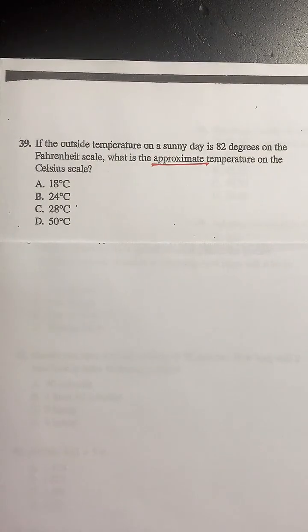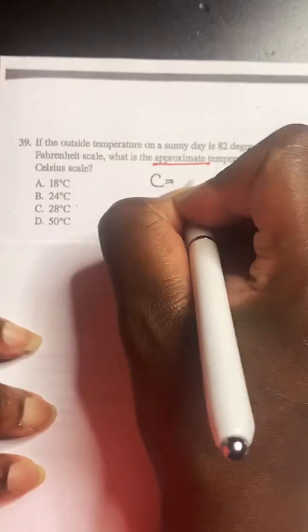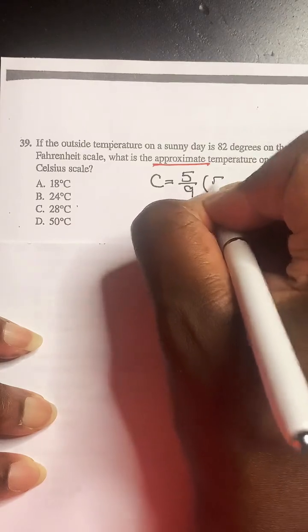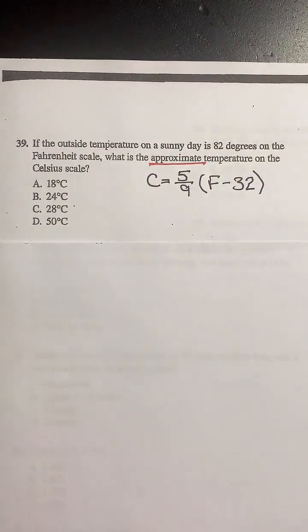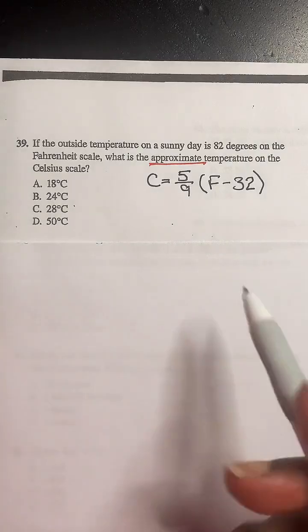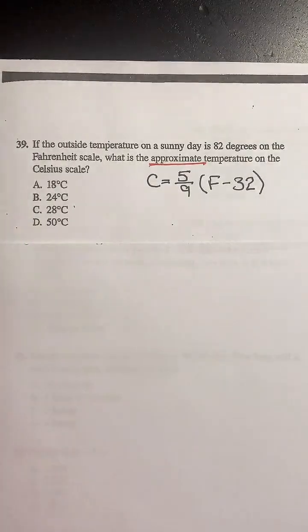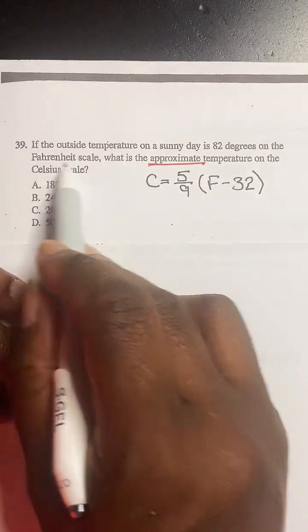All right. So this is the formula that I can remember: when I go to Celsius, C is 5/9 of the difference of Fahrenheit minus 32. You're probably wondering where this formula came from. Every time I hear Celsius, I always think of this. And if I have to do Fahrenheit, I would solve this equation for Fahrenheit. So I just always remember Celsius. Don't ask me why my brain works this way. But they're telling me there's 82 degrees on the Fahrenheit scale.